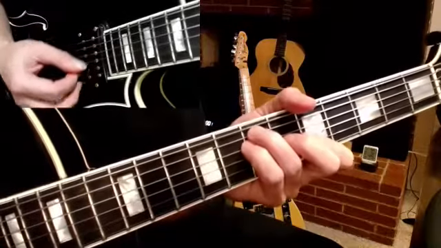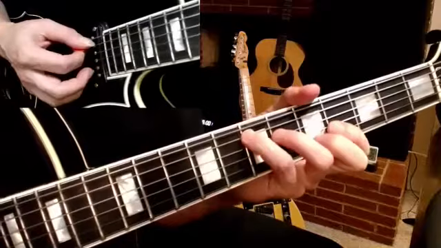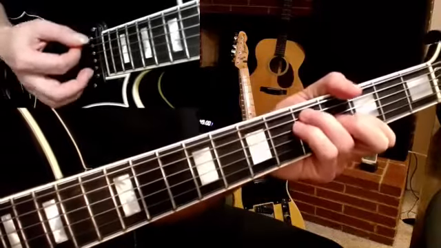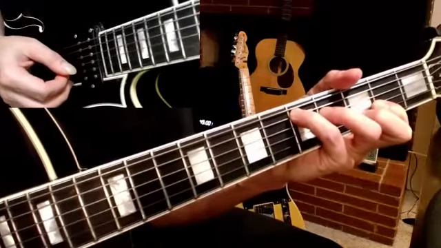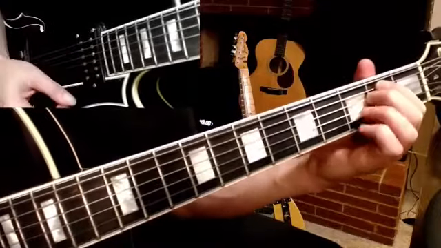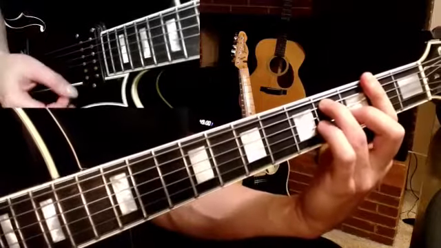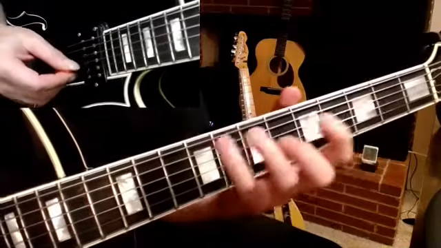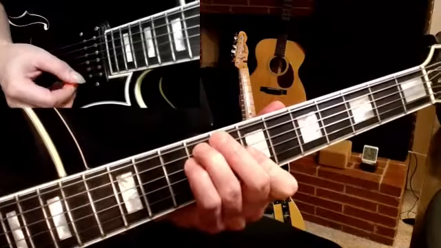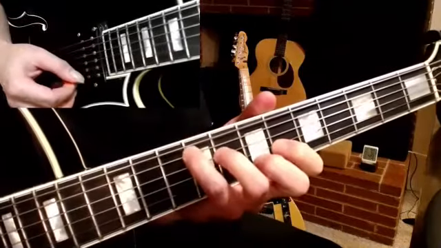And then A, and then E, and then G, D, and then E minor, and then F sharp. And that's a really good way to look at it, because if we just play those triads, you can see the sequence moving down the neck.